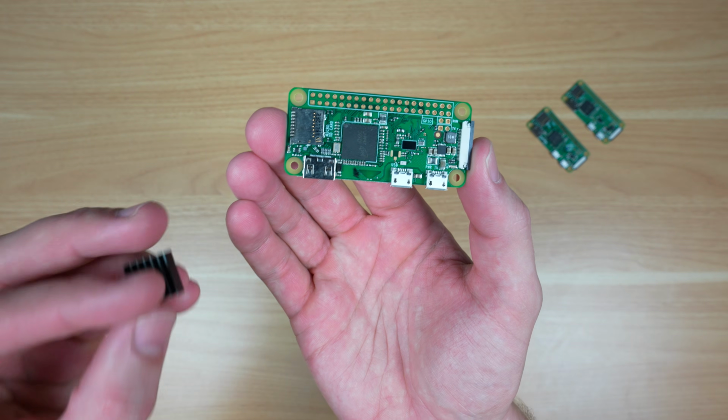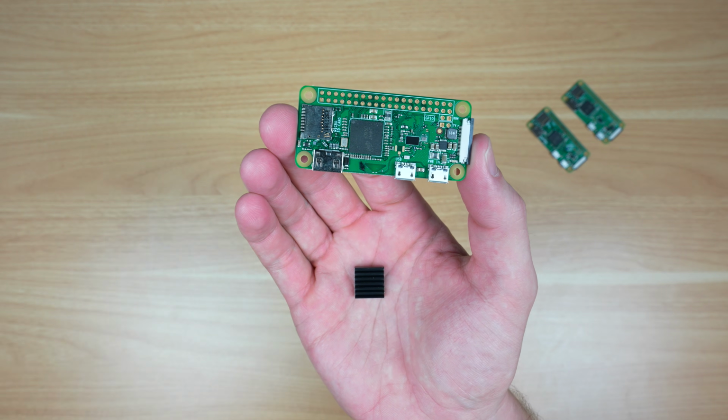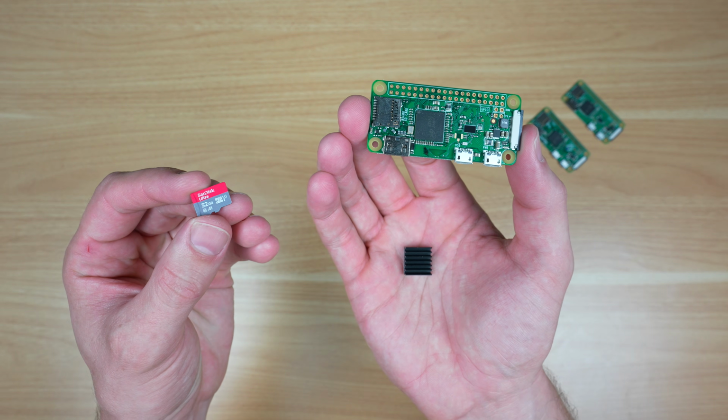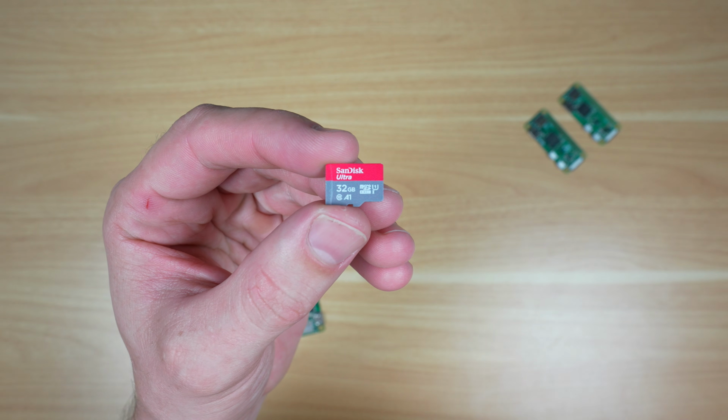In addition to the Pi, you need a heatsink. I'm just using a small passive aluminium heatsink. Then you need a microSD card for the operating system. Get a good quality card as it's going to be running 24/7.